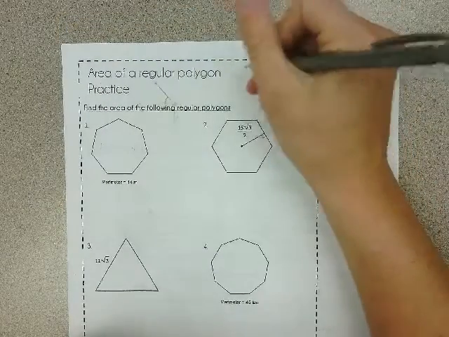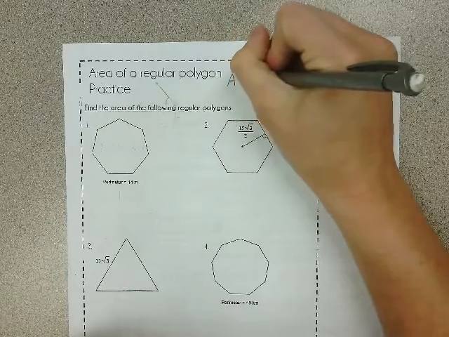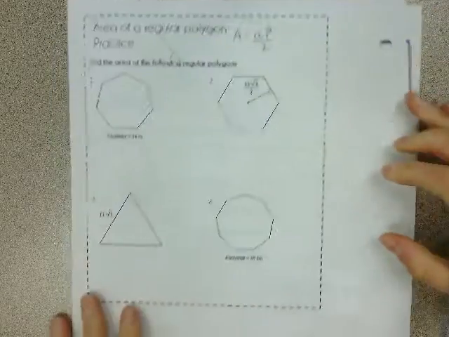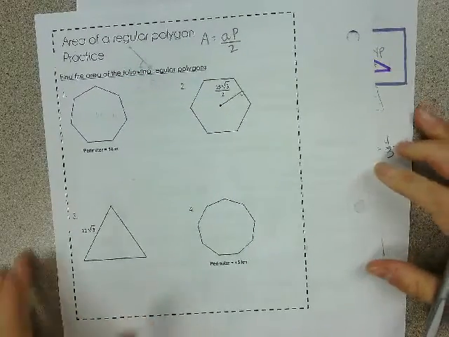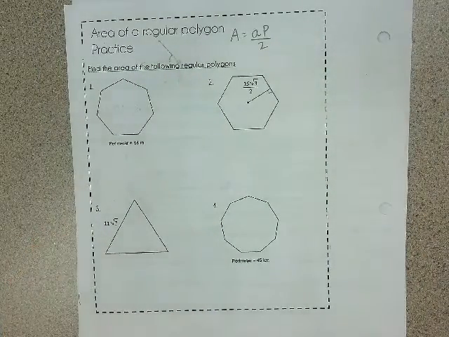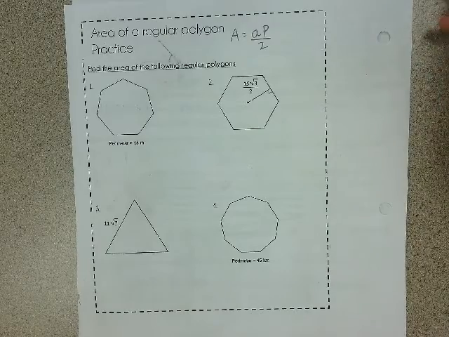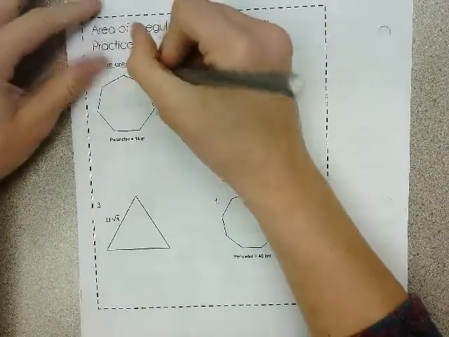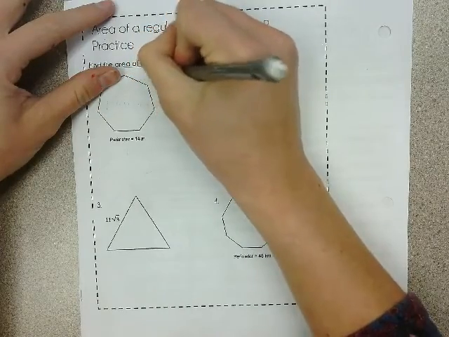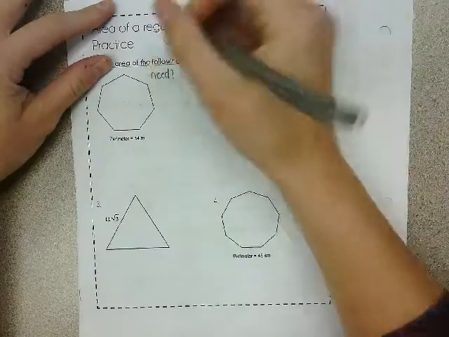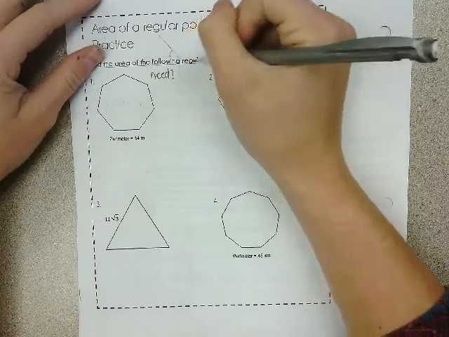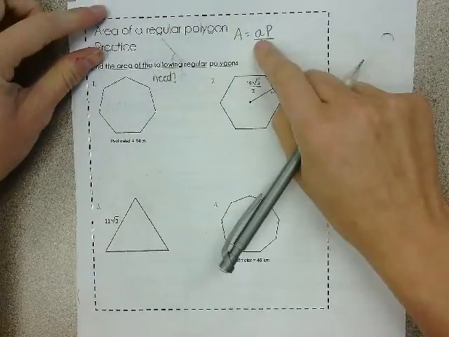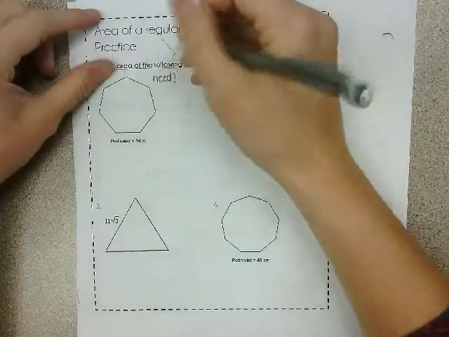Area of a regular polygon. So I've got A equals apothem times perimeter divided by 2. Okay, so find the area. We have the perimeter. Cool. So what do I need? I need the apothem, because it's apothem times perimeter divided by 2.